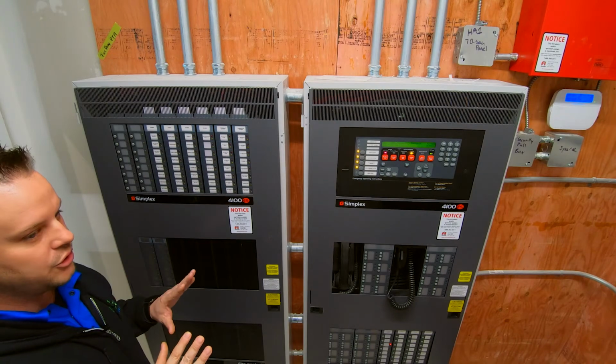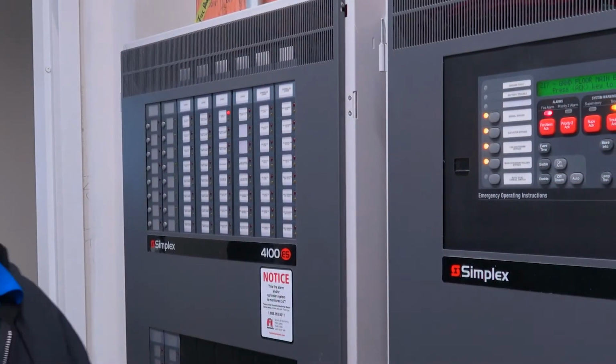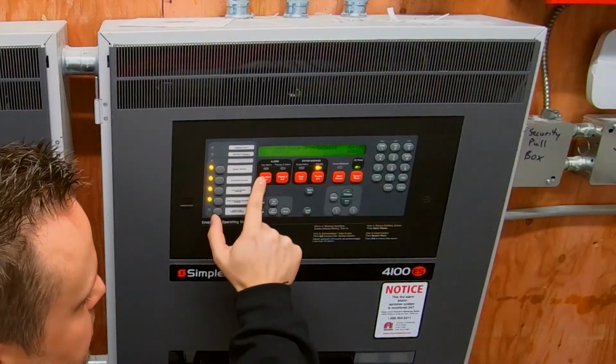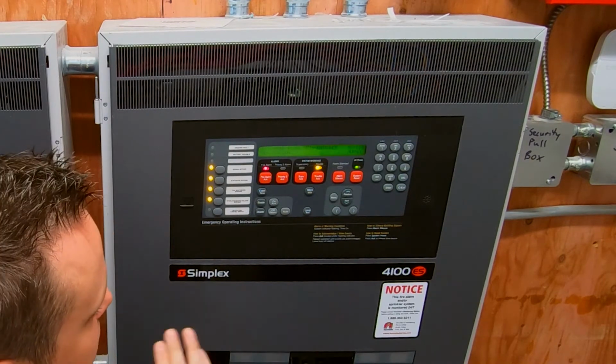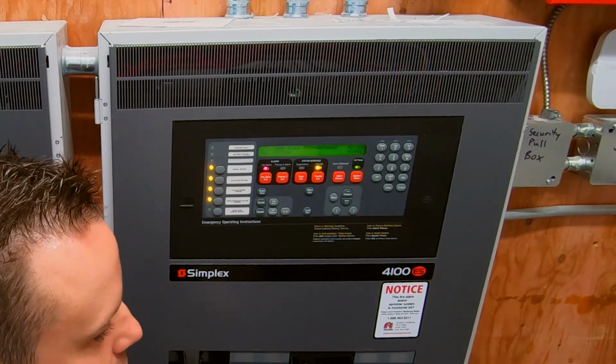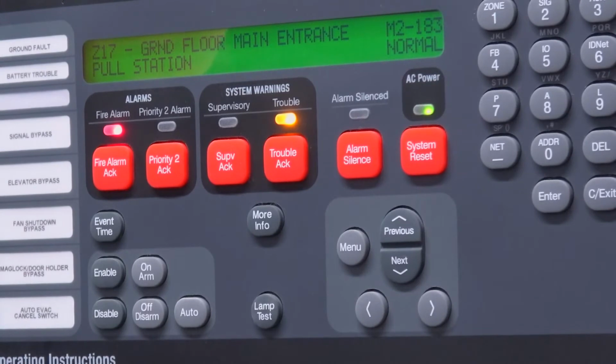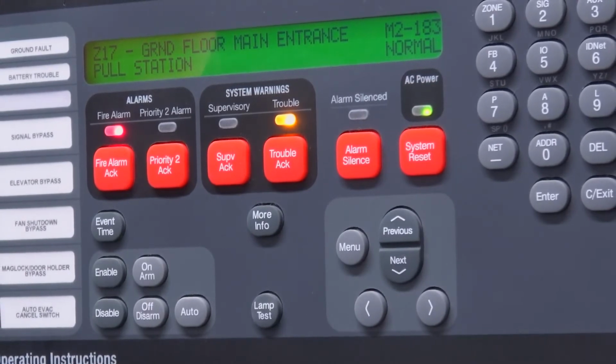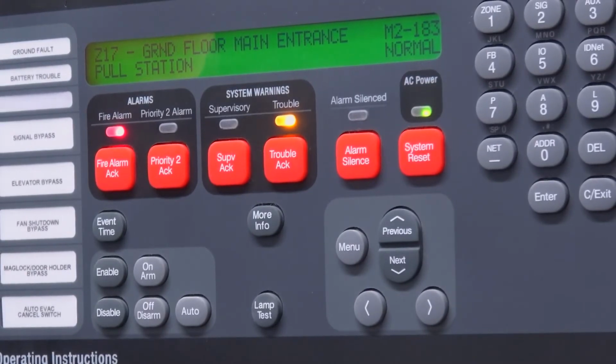So all you're allowed to do at this point, from the fire department's aspect, is press alarm acknowledge, which just stops your beeping, but it continues your speakers on. When the fire department arrives, that's when you can go ahead and silence your panel.